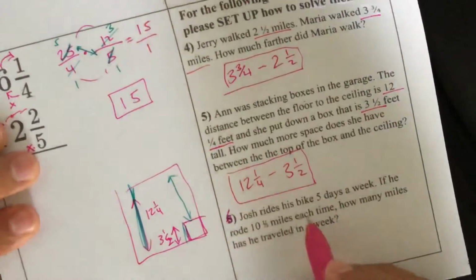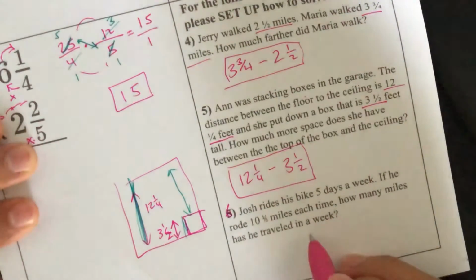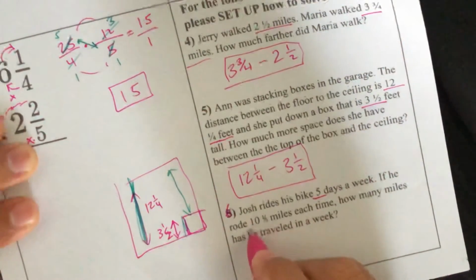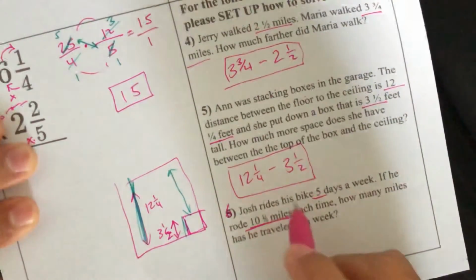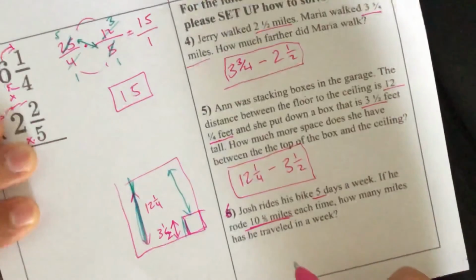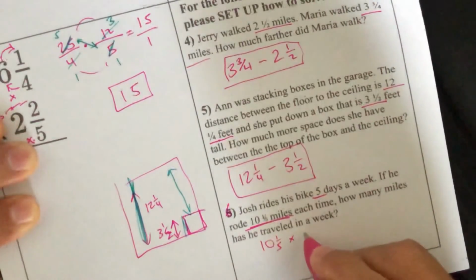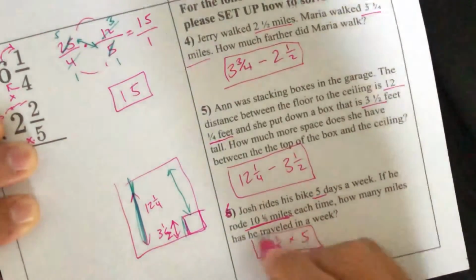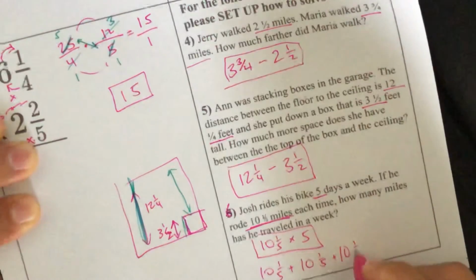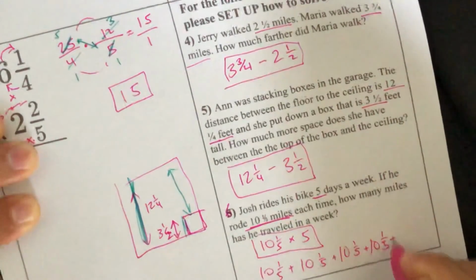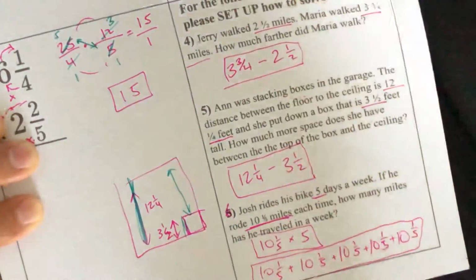That's the setup. Finally, Josh rides his bike 5 days a week. If he rode his bike 10 1/5 miles each time, how many miles has he traveled in a week? Well, he rides it 5 days a week, and he rides it 10 1/5 miles each time. How much would he travel each week? Well, we could add 10 1/5 5 times, or we can just do 10 1/5 times 5. But even saying that was exhausting, so I would not recommend adding it 5 times. It just would take a while.